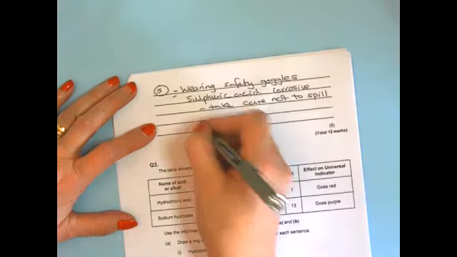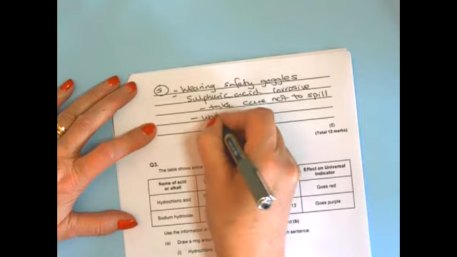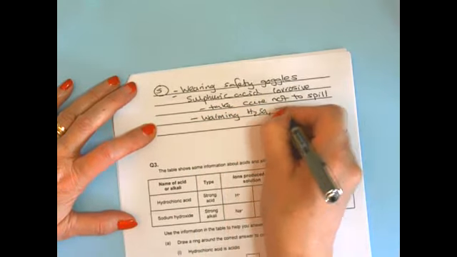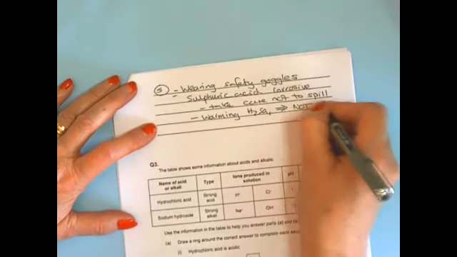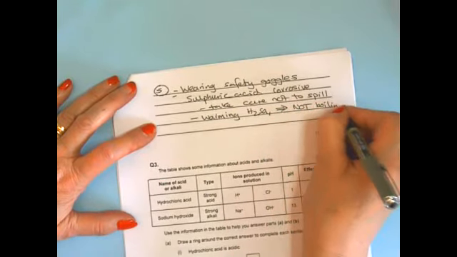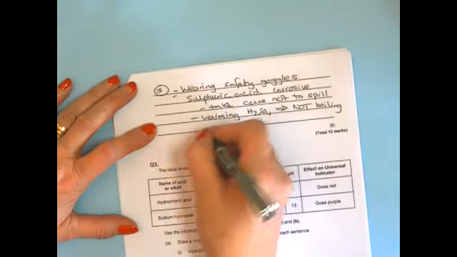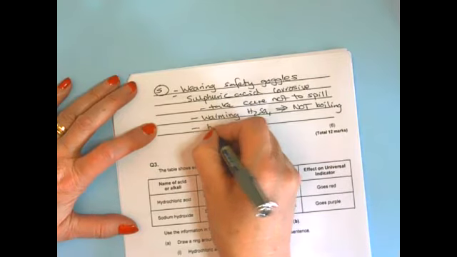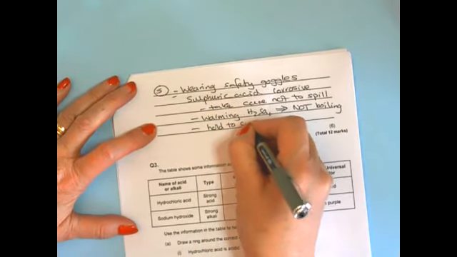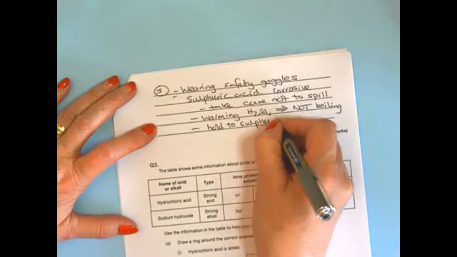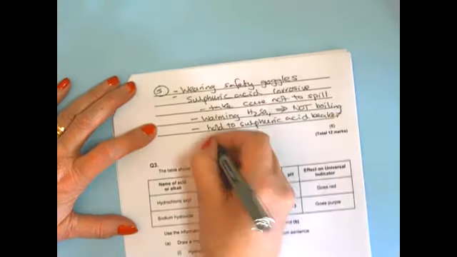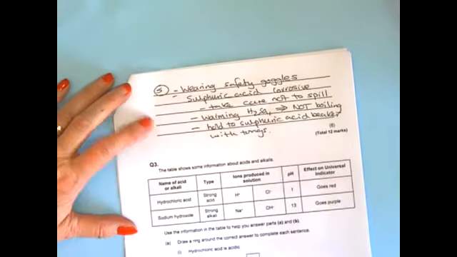The other thing would be that you're warming the sulfuric acid, not boiling it, so warming the H2SO4, not boiling. And if you were warming the sulfuric acid, you could say you would hold the sulfuric acid beaker with tongs. Okay, so there were a few safety aspects there.